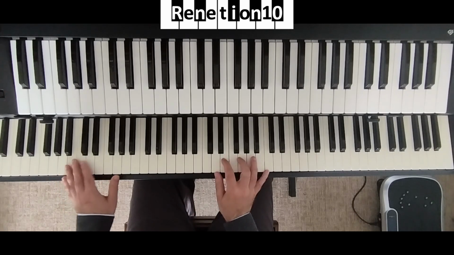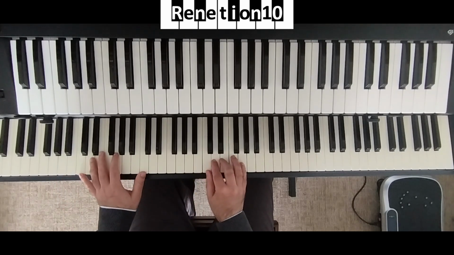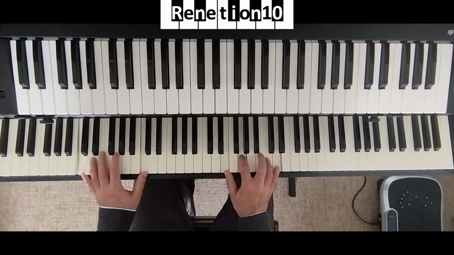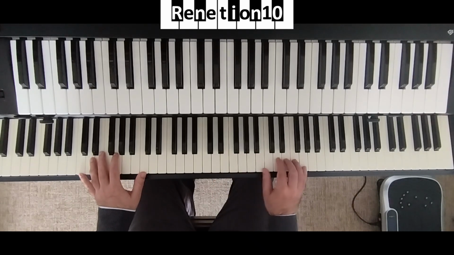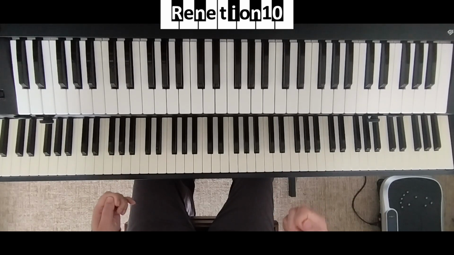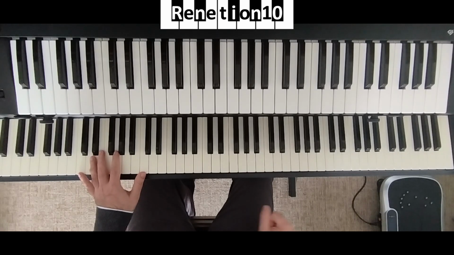Okay, this also works in other positions, of course. And this really spices, flavors your music.